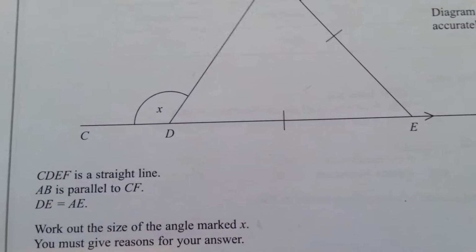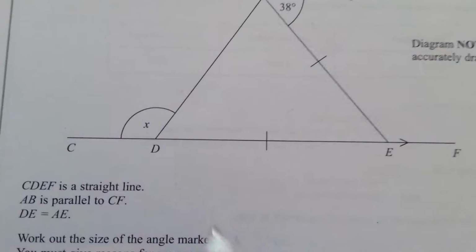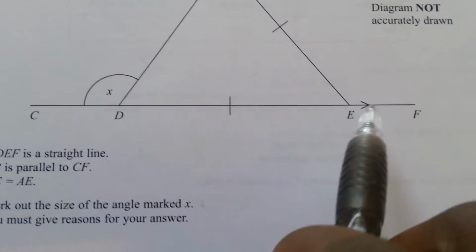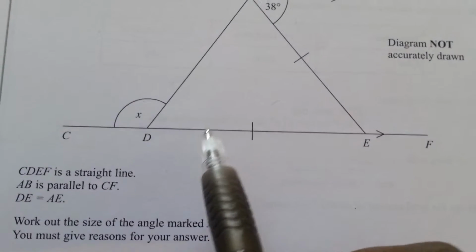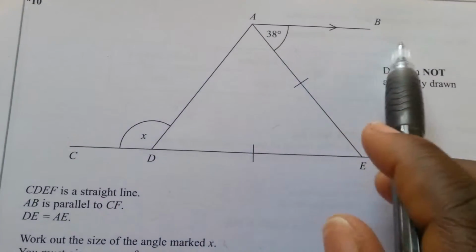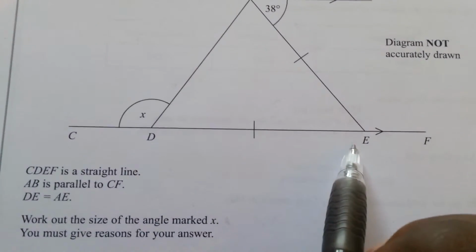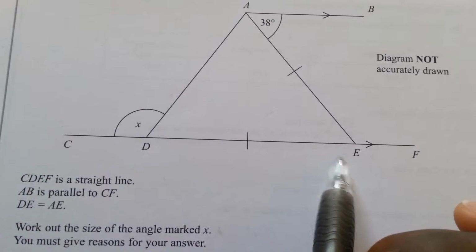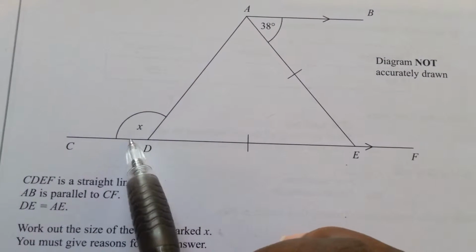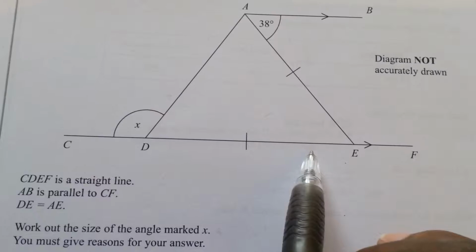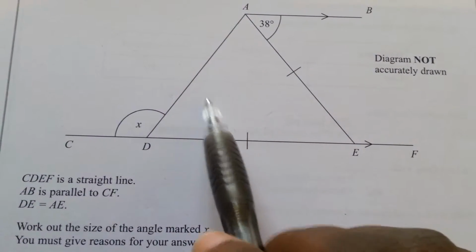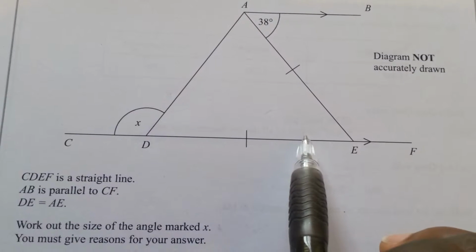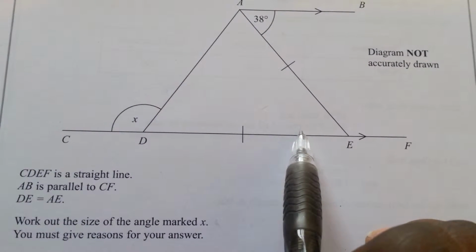This question says that CDEF is a straight line. This is CDEF. Now AB is parallel to CF. Then DE is equal to AE. That's this line. More like ADE is an isosceles triangle.